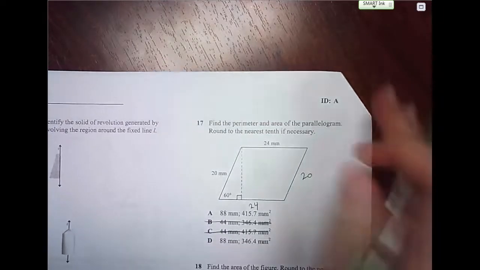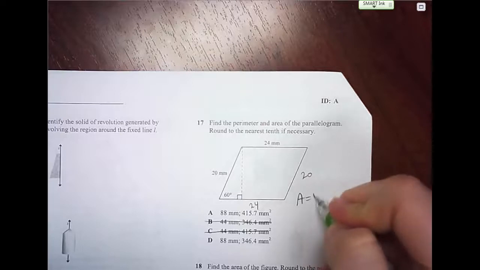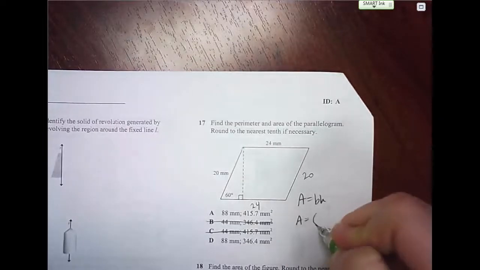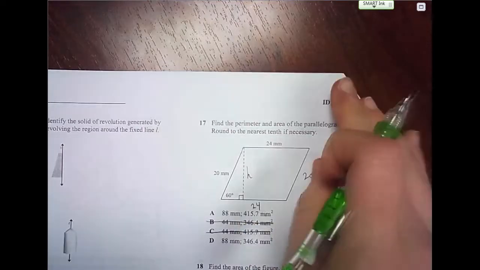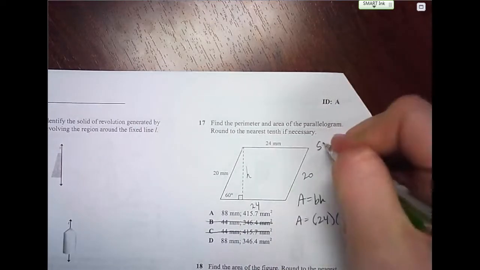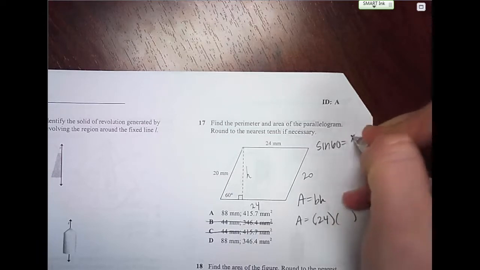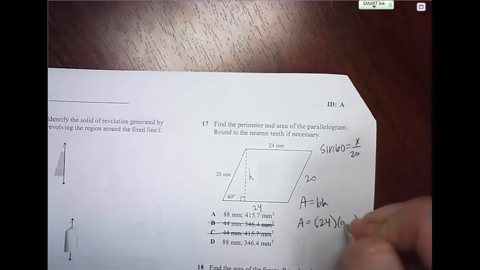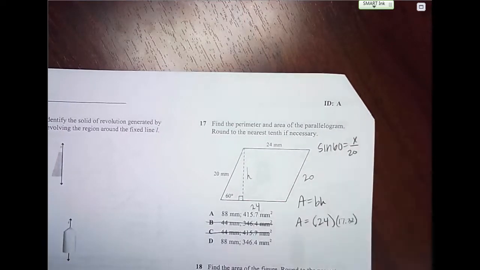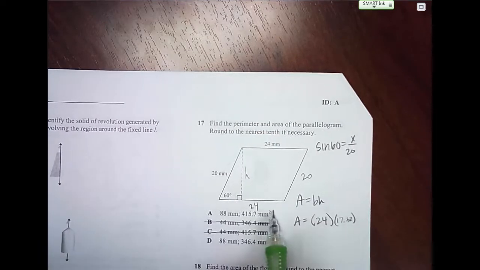So I got 88, so I'm going to cross out these two. And then area is just base times height. So base is 24, but I need to find the height, kind of like that first one we did. So I'm going to use sine. Sine 60 equals x over 20. And then multiply those together. I got 415.7.